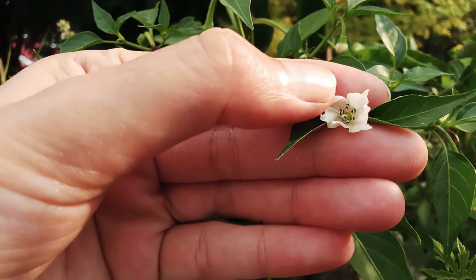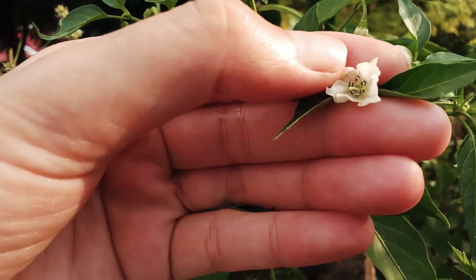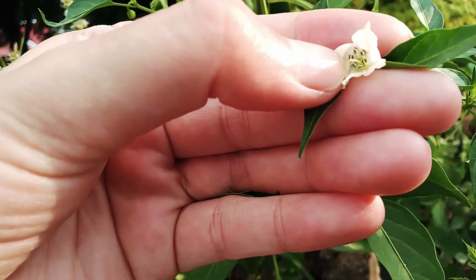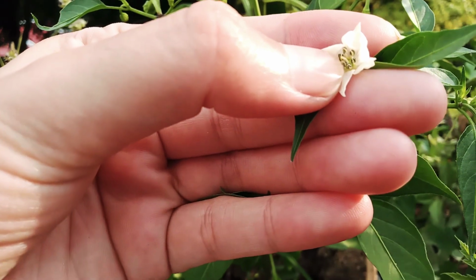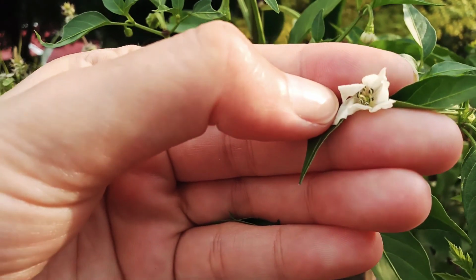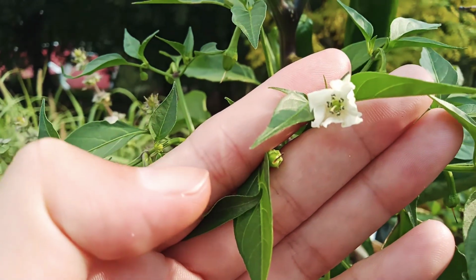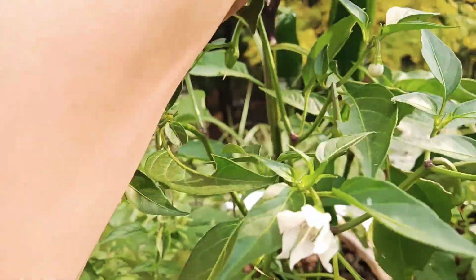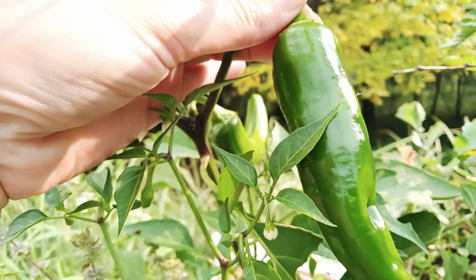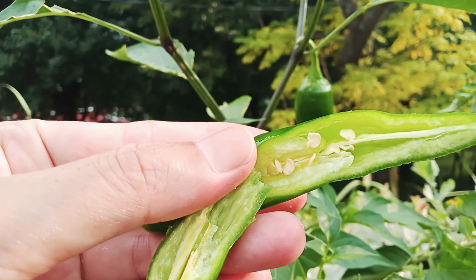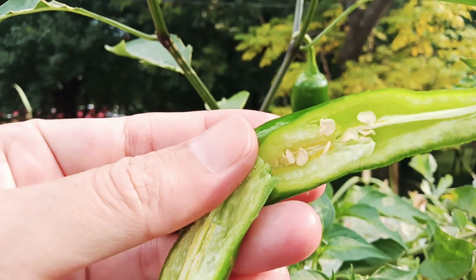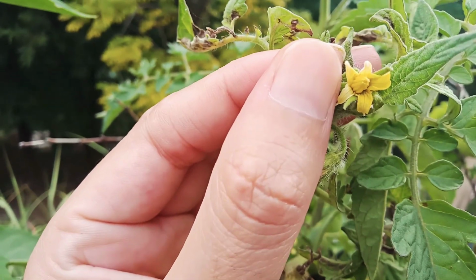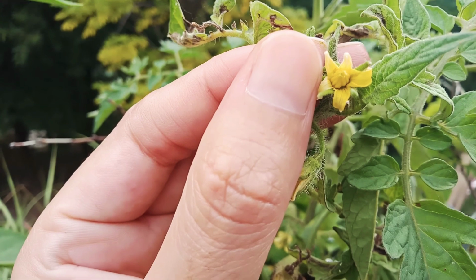Same in the case of this chili plant, and you are able to observe the anthers and this pollen tube. When it pollinates, the ovary of this plant will change into this fruit, and ovule will change into this seed. Same in the case of this tomato flower.